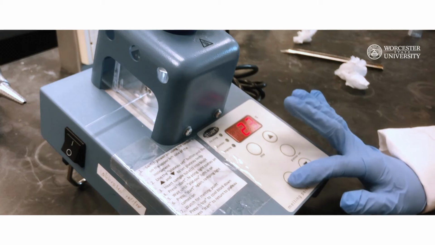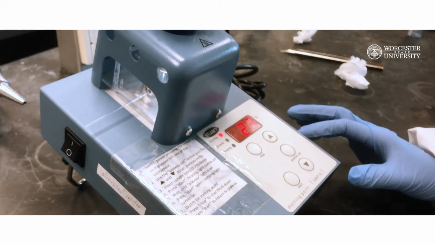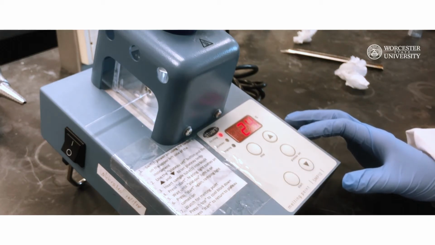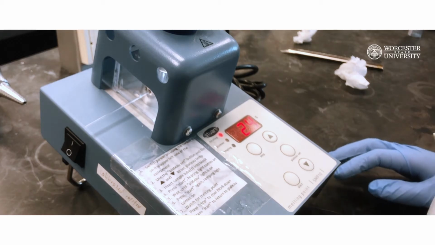After that, press the start key. The apparatus will quickly heat up to the plateau temperature. You will see the heating light light up.